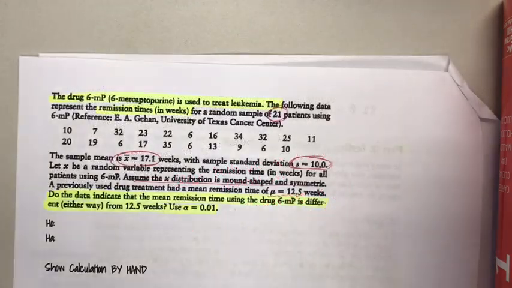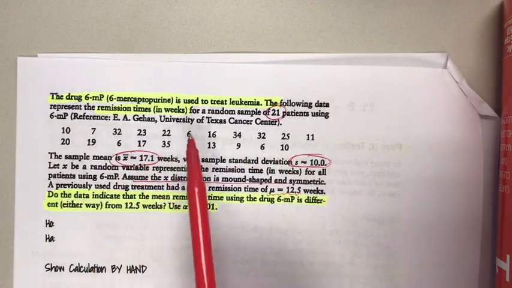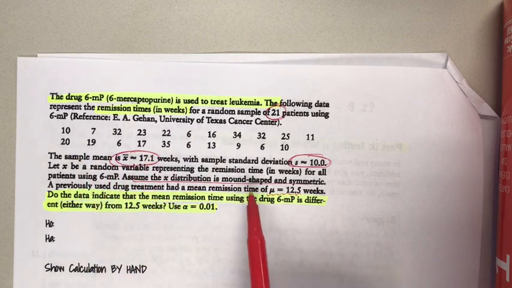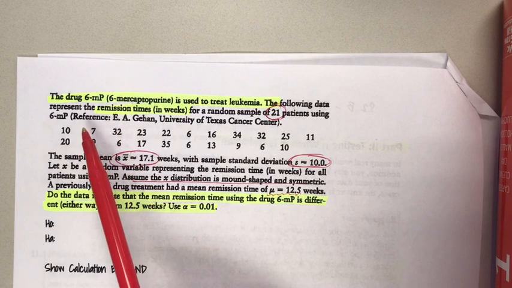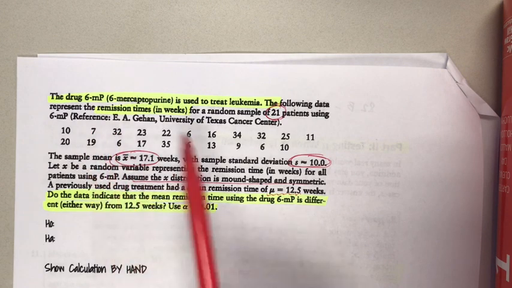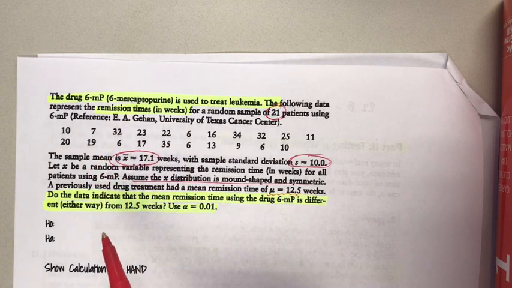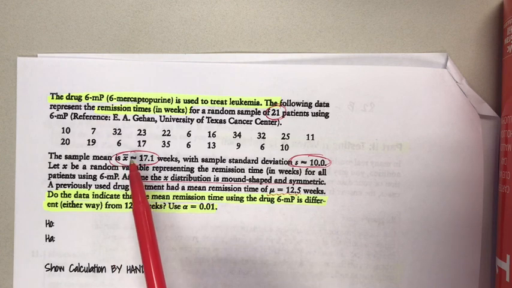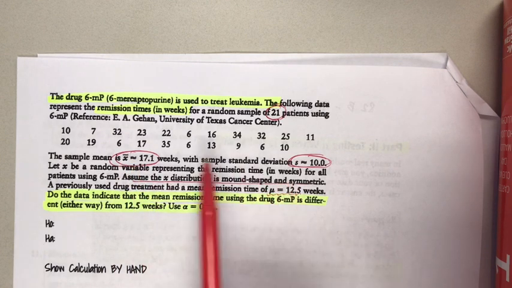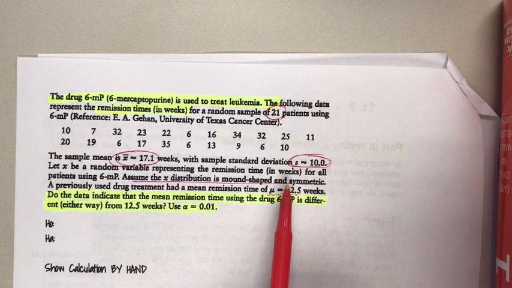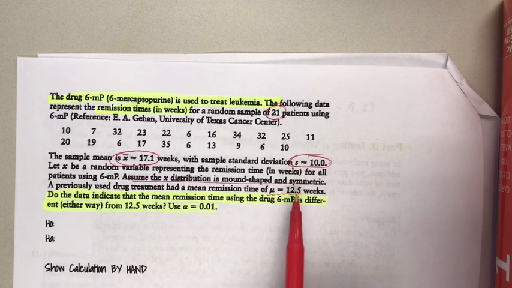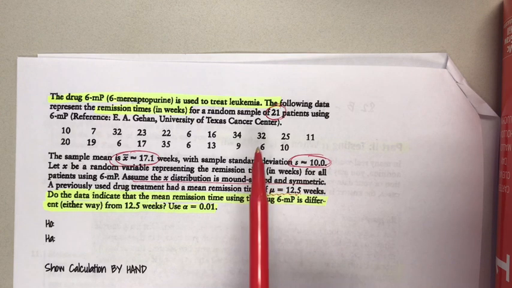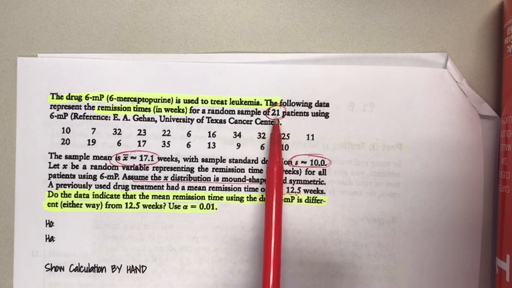All right, for this example problem, we're going to talk about a drug that's treating leukemia, and all this data is for 21 patients, and it's the remission time in weeks, so 10 weeks, 7 weeks, 32 weeks, how long their cancer was in remission. Instead of entering this in the calculator, they've given you the sample mean of these 21 numbers and the sample standard deviation, and they tell you assume it is mound-shaped and symmetric, so that means it's fine if our sample size is only 21 instead of 30.